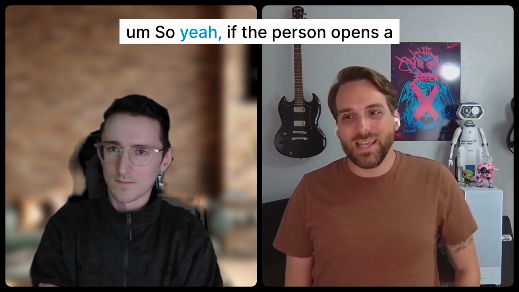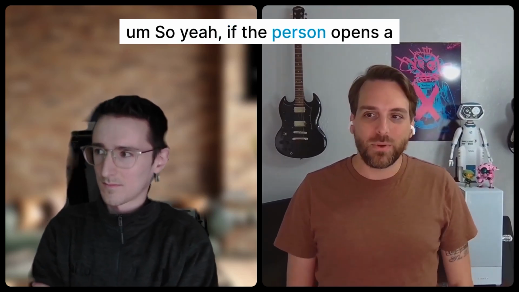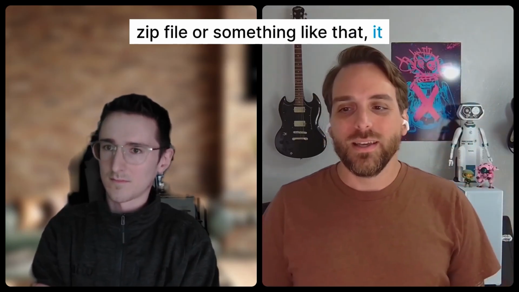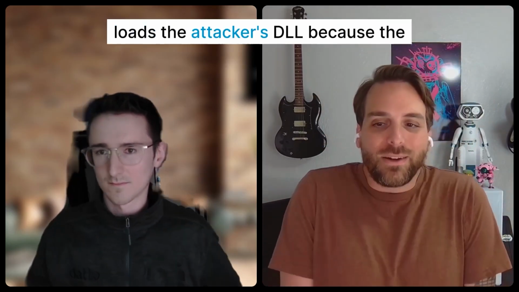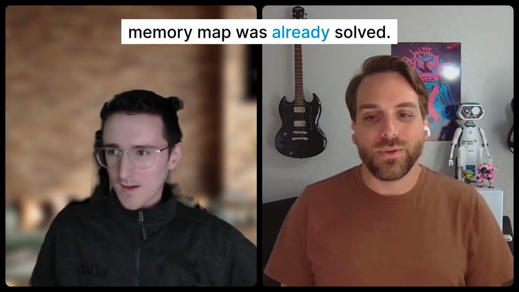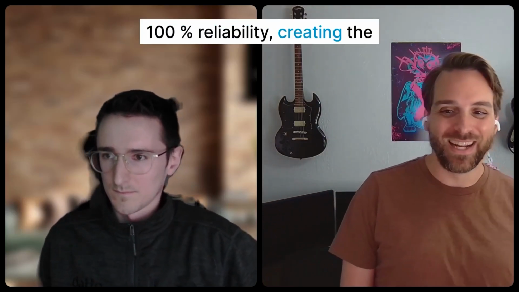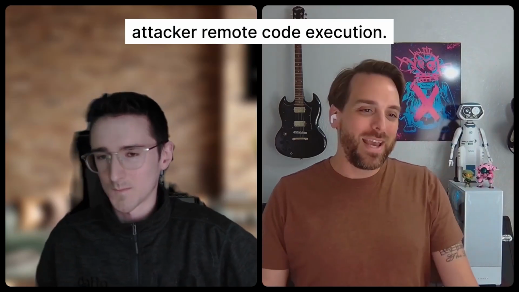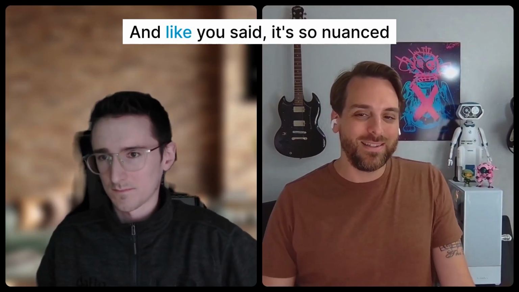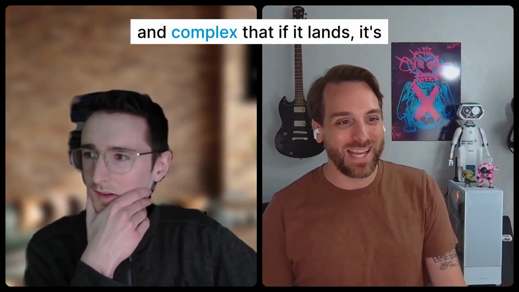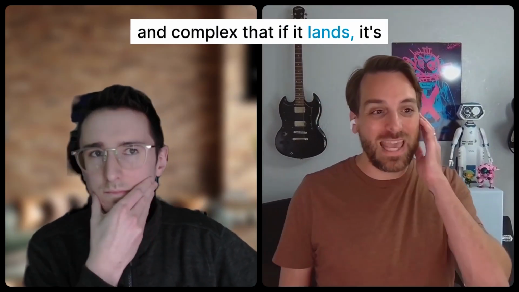So yeah, if the person opens the zip file, it loads the attacker's DLL because the memory map was already solved, so it knows exactly where it needs to be inserted, and then it runs with 100% reliability, giving the attacker remote code execution. And like you said, it's so nuanced and complex that if it lands, it's solid.